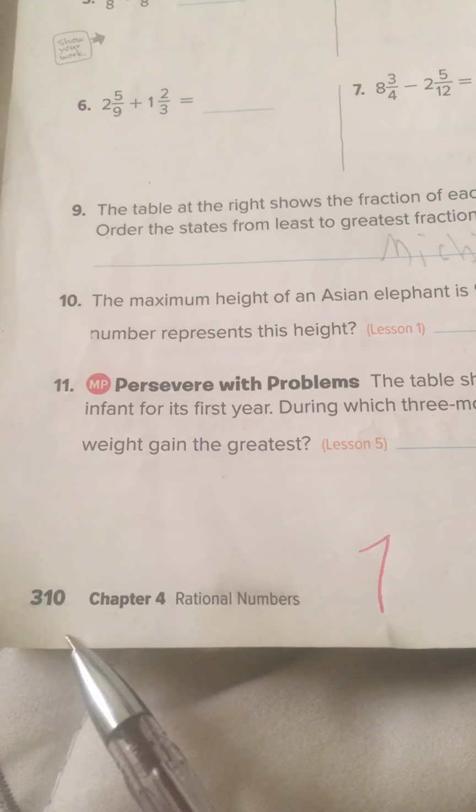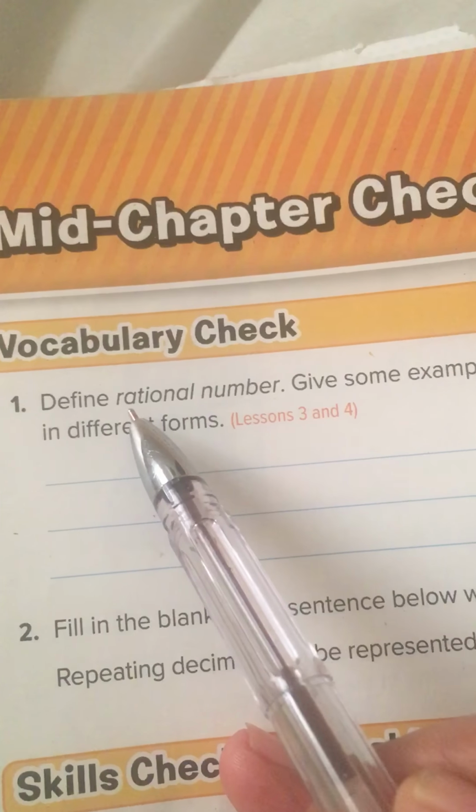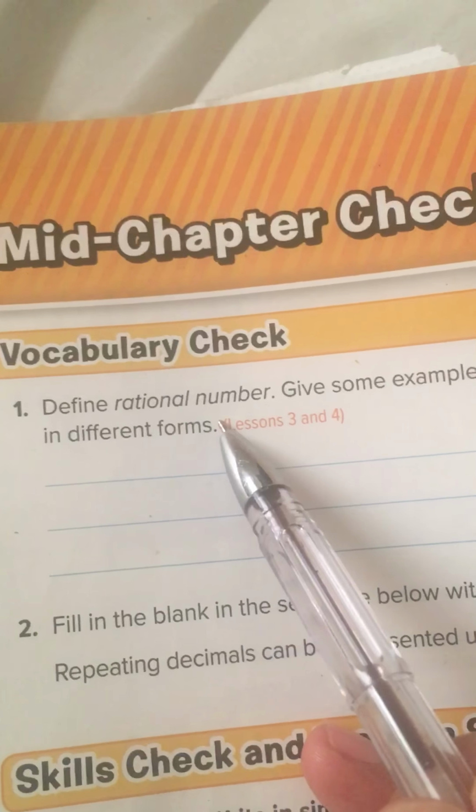Page 310, we will review together the mid chapter check. Define rational number. What's the meaning of rational number?